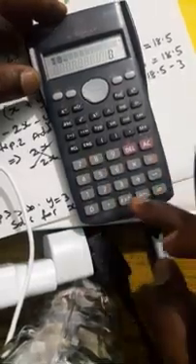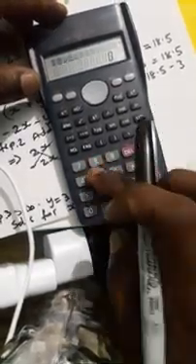Let me get my calculator. It doesn't make sense to use my head and try to do this. 15.5. So that is 15.5. Therefore, x equal 15.5 and y equal 3.